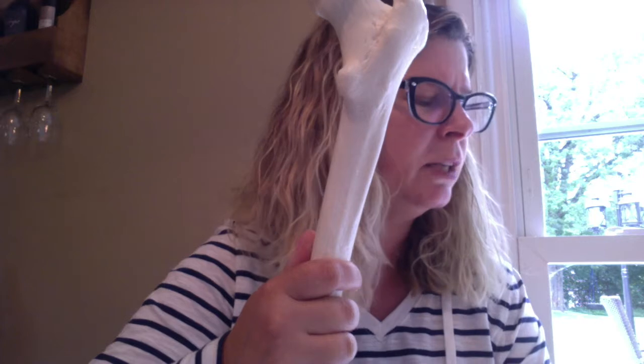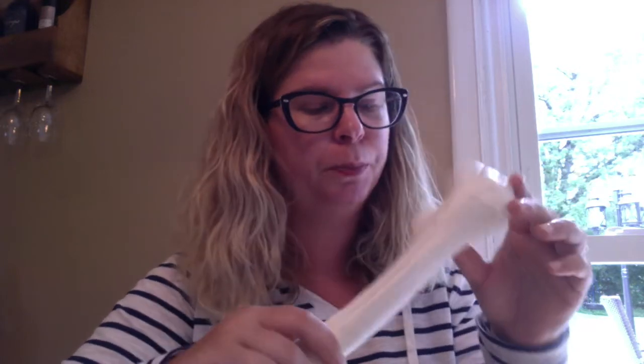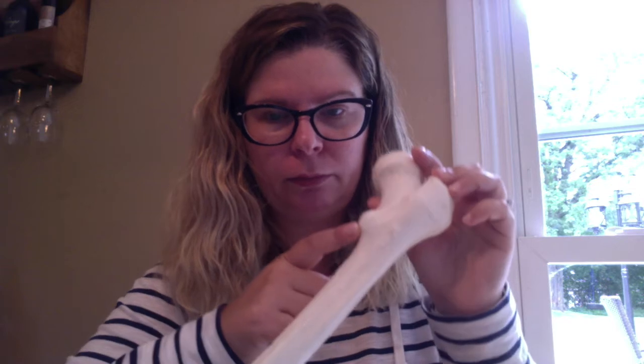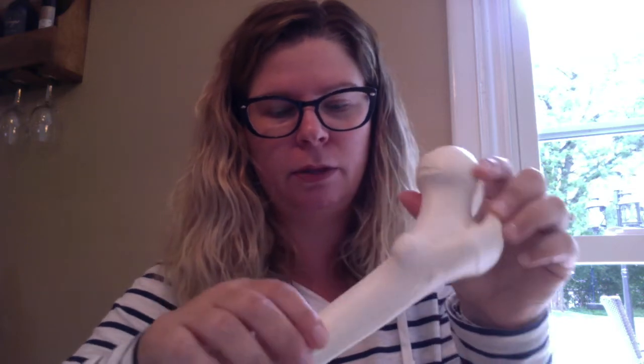Your spiral line. You know what? It's really hard to see, even in person, it's a really, really hard landmark to see. I'm going to try it though, because we do actually have a really nice picture of it on 262. If you look at your lesser trochanter, it's very, very faint.